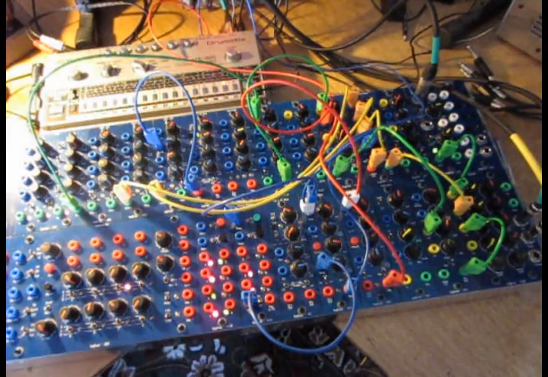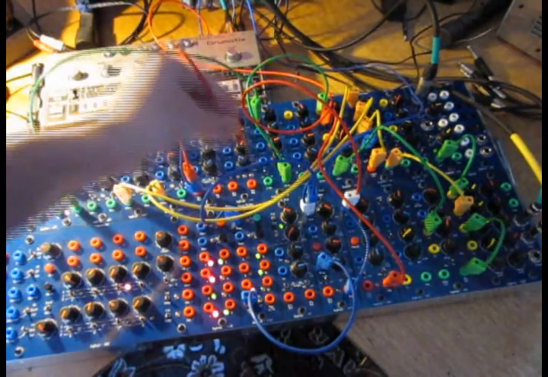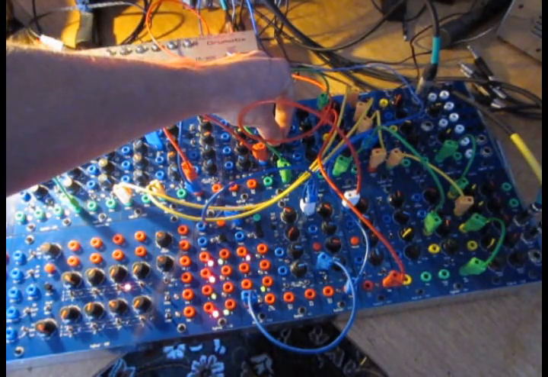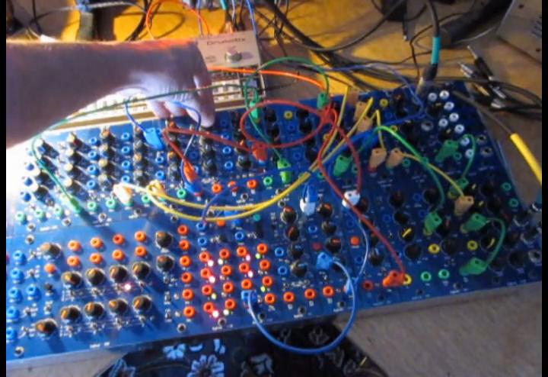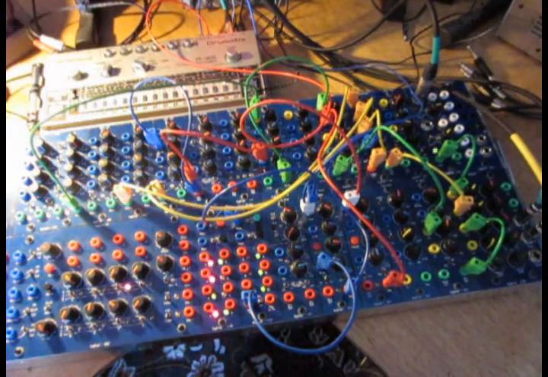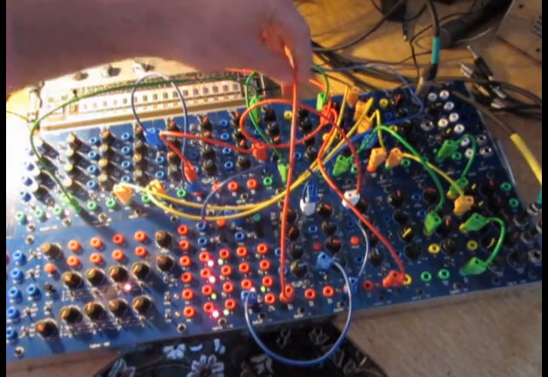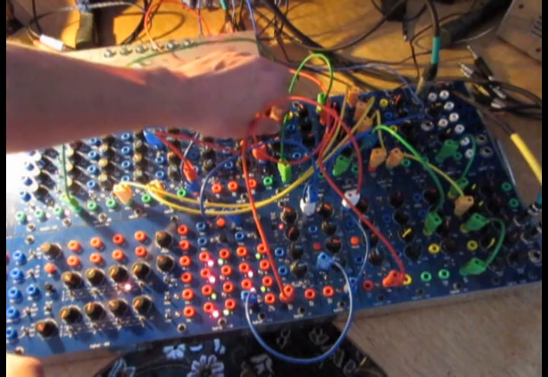Let's have a bit of modulation for that. Let's take the same LFO wave and get that to modulate the filter resonance. And then we'll take the spare LFO down here and get that just to gently modify the filter cutoff.